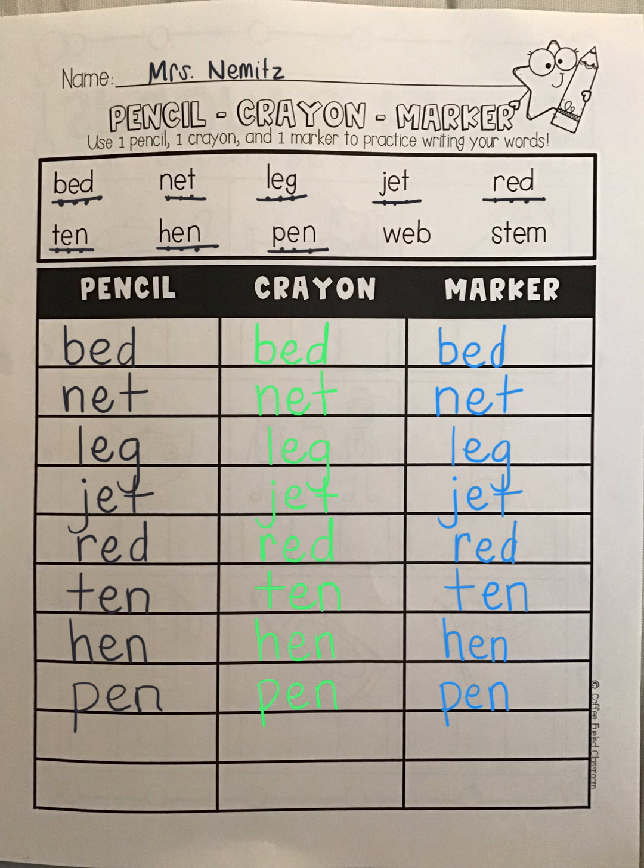Our next word is web. Web. With your pencil, please write web. Web. With your crayon, and with marker, web.